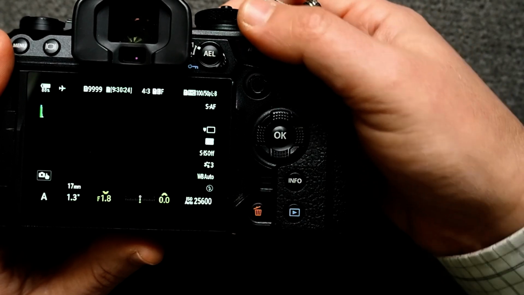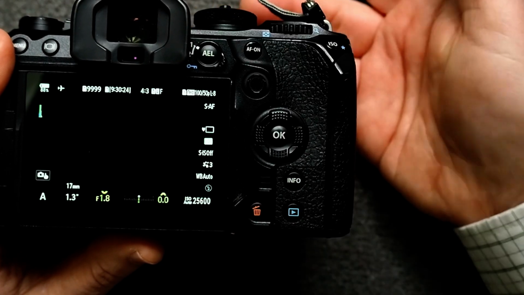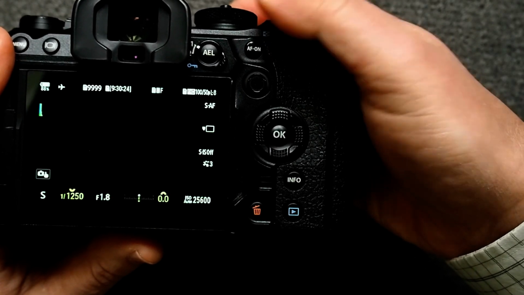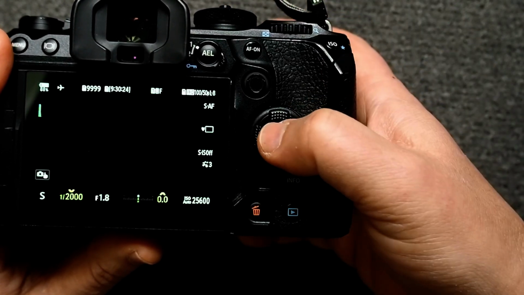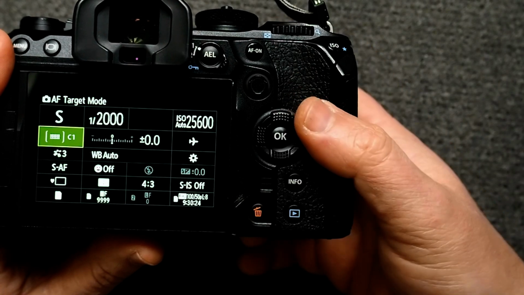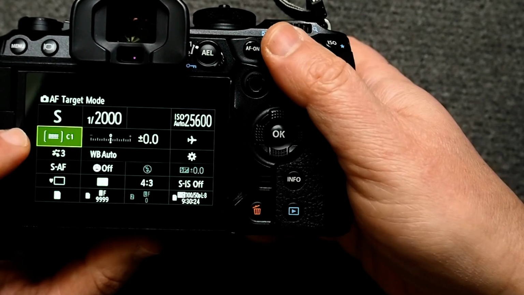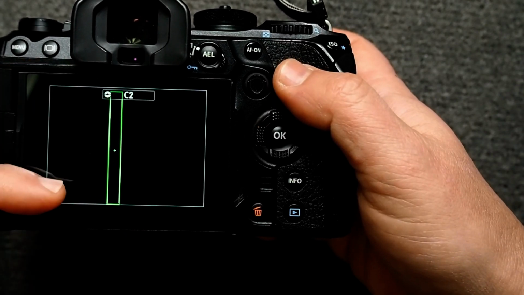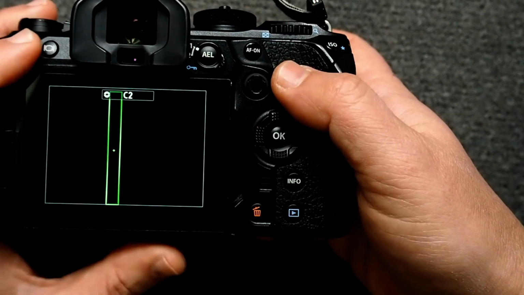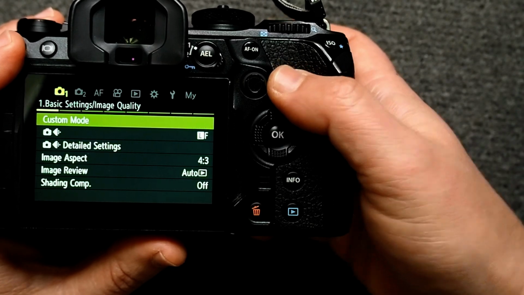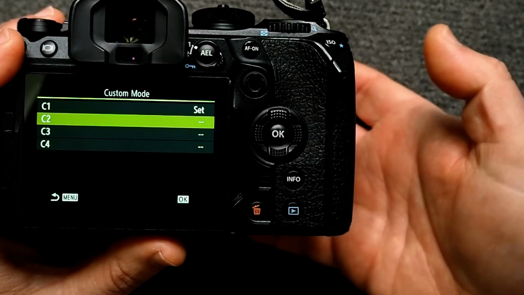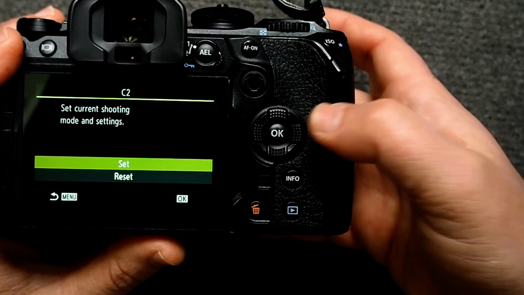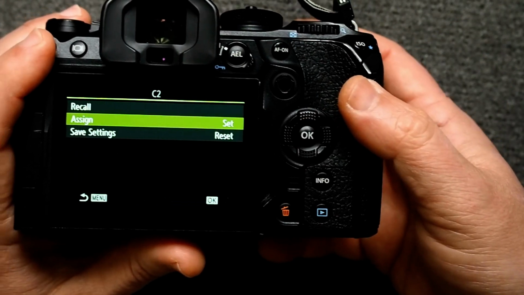Now let's do another custom mode. Let's do shutter priority this time and set up something, say, I don't know, 1/2000th of a second. And then we're going to change our autofocus point to C2. And I'll just confirm I have my vertical. And then I can go into custom mode, C2, assign, and set. All right.